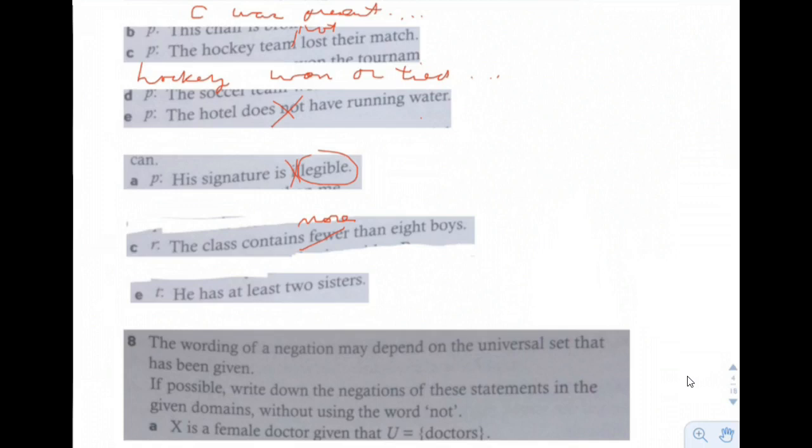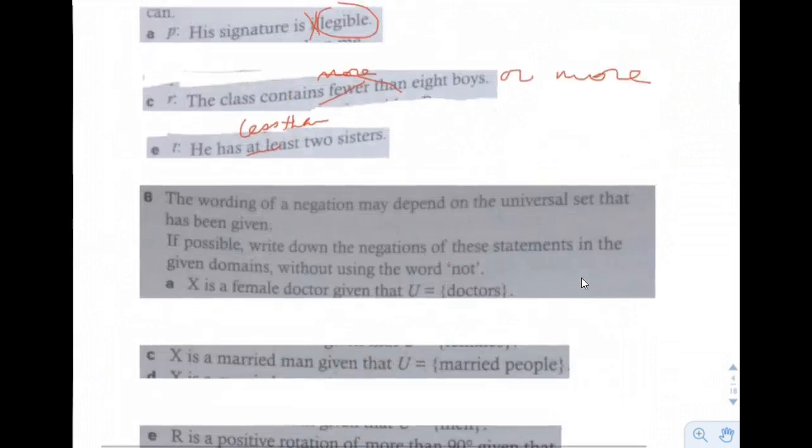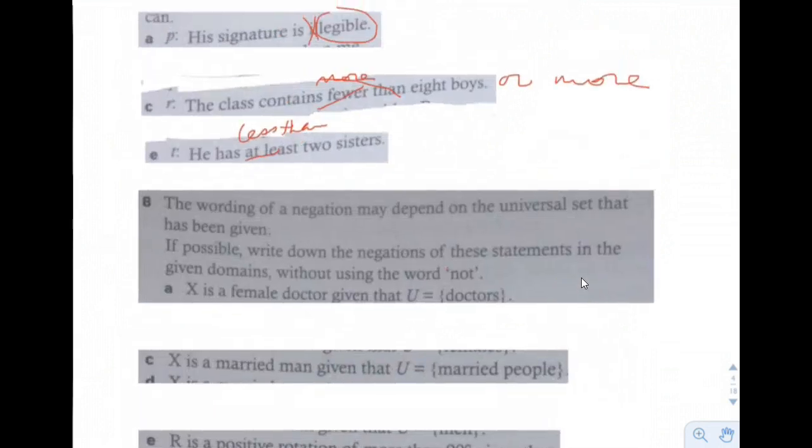So we could say contains 8 boys or more. He has at least 2 sisters. At least 2 sisters means 2, 3, 4, etc. So he has less than 2 sisters. You might also say he has 0 or 1 sisters.